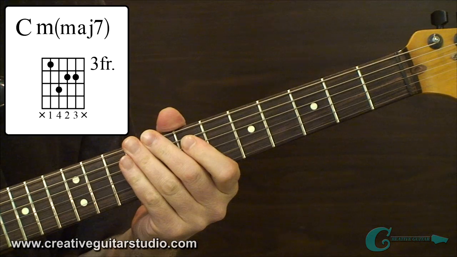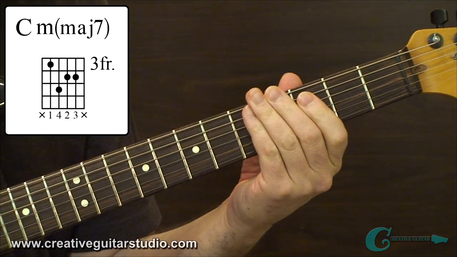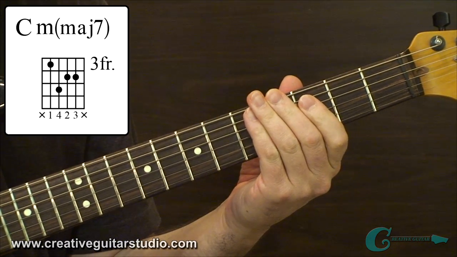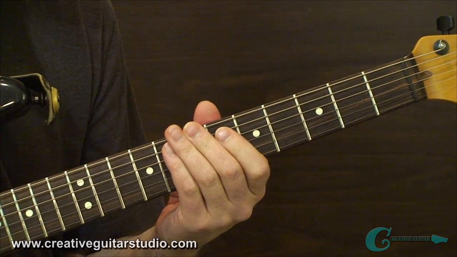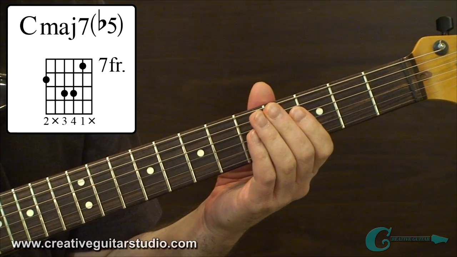That's a pretty interesting color. That's the first root chord found in harmonic minor. Now let's take a look at number 9. I have a major 7 flat 5 in this case.